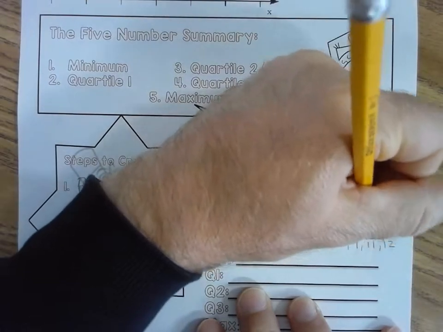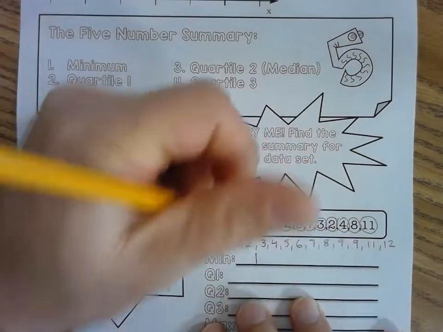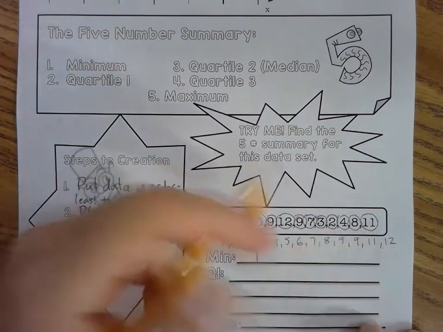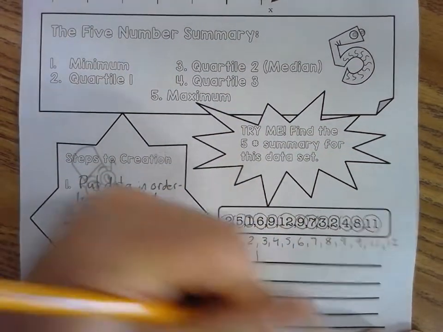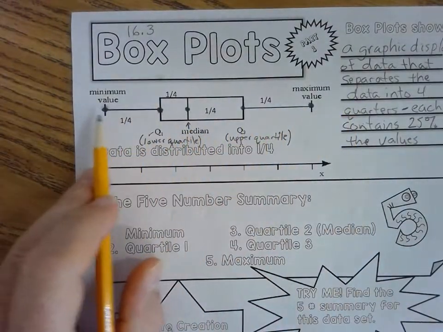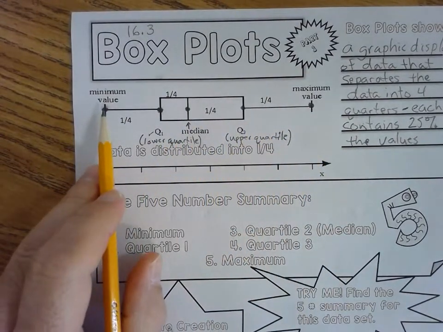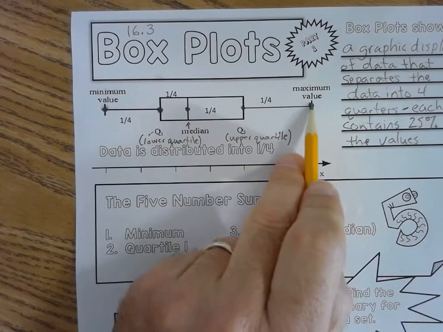Now I'm going to show you, our minimum value is right here, it's 1. Our maximum value is over here, it's 12. All right? So that's where you would plot, when you have this, you need numbers down below here. I'll show you eventually, but this is where 1 would go, this is where 12 would go in this drawing right here.